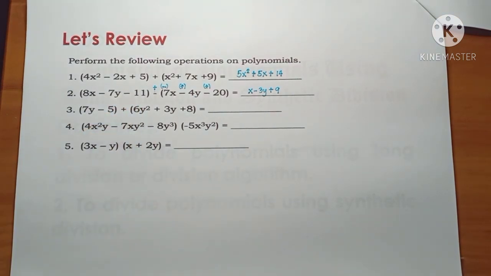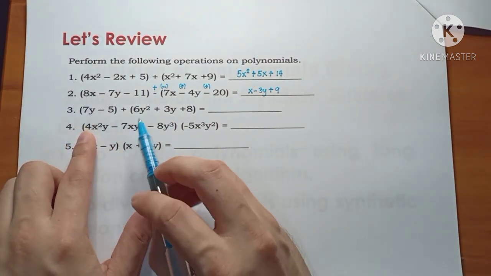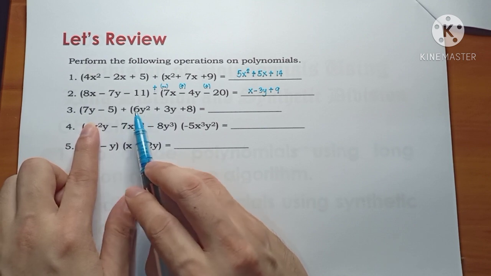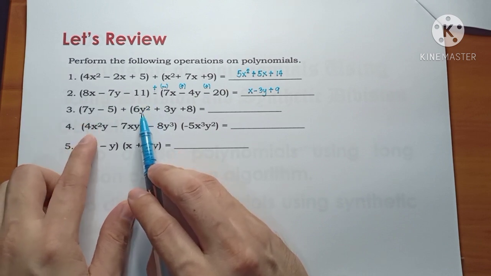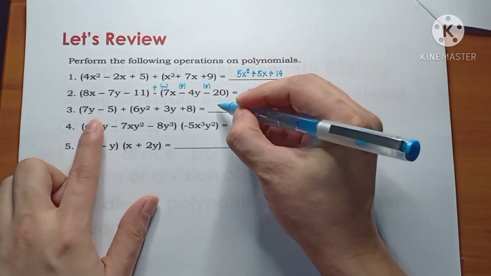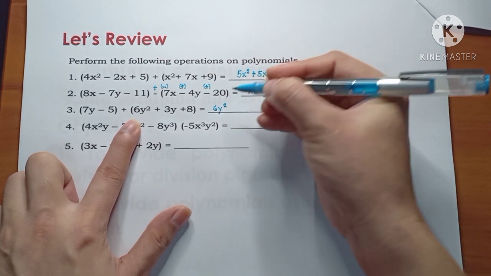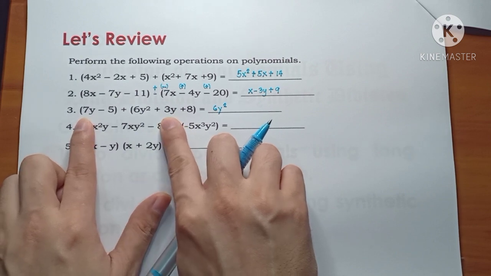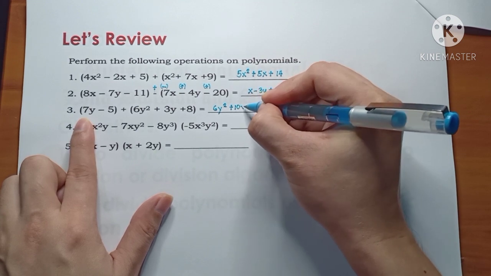Okay? So now, how about this one? So, kung mapansin natin, wala tayong kapareho dito na y squared. Kasi this is addition. So, pag nag-add tayo or nag-subtract, dapat pareho sila ng literal coefficient. So, dito, wala siyang kapareho na y squared. So, copy lang natin ang 6y squared. And then, this y is 7 plus 3. So, 7 plus 3 is 10. Then copy the literal coefficient y.